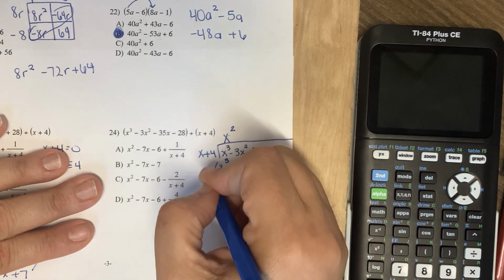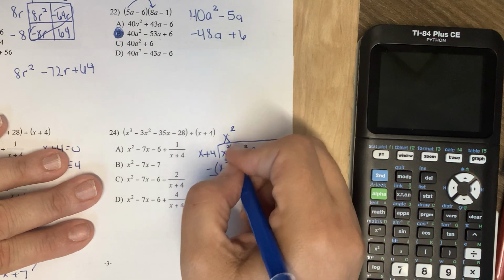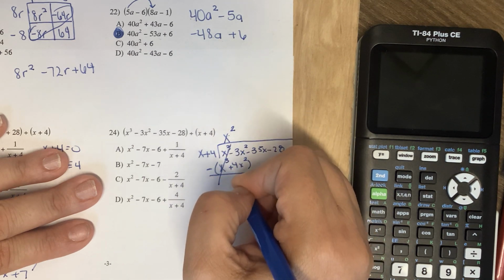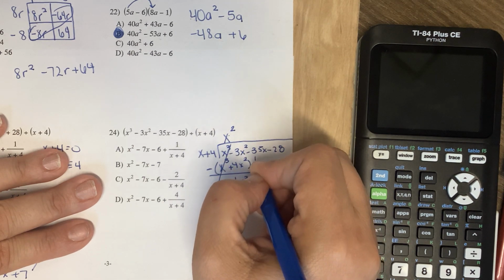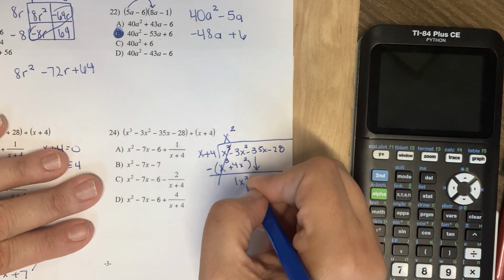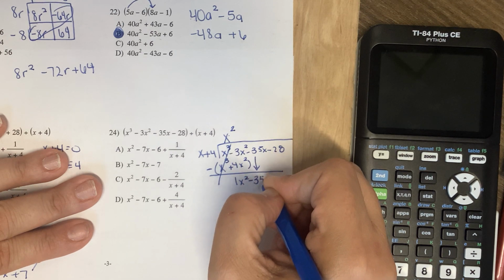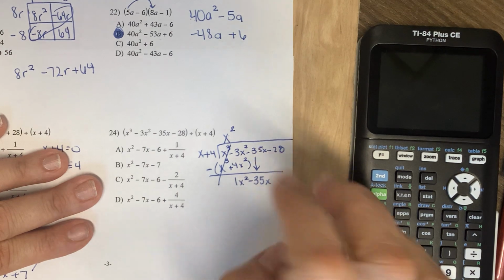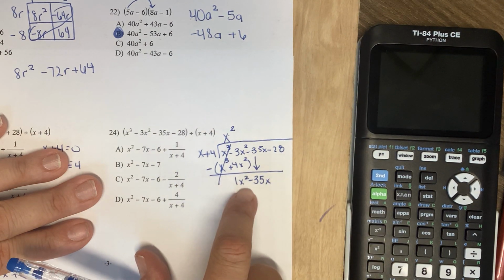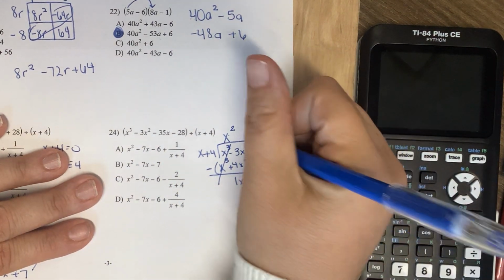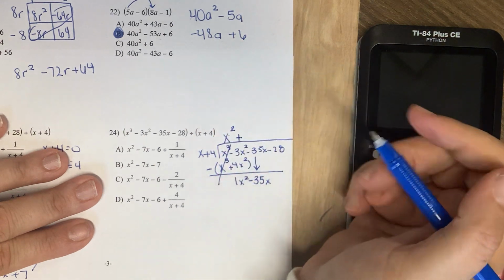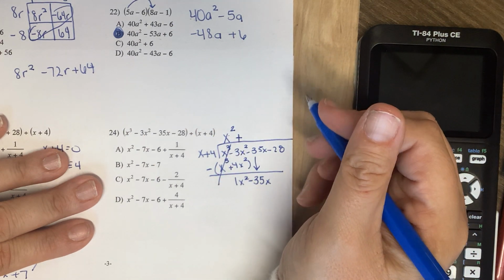And in true division, we're going to subtract. Those are going to cancel. This is going to be 1x squared. And I'll bring down the 35, negative 35. Wouldn't that be negative 1? I want to make this x look like this x squared. What do I have to do? 35.